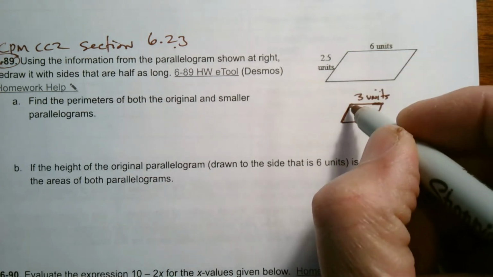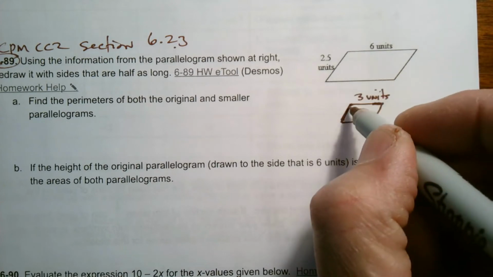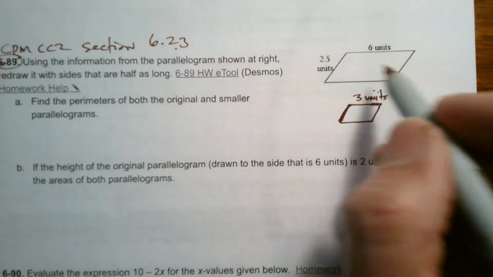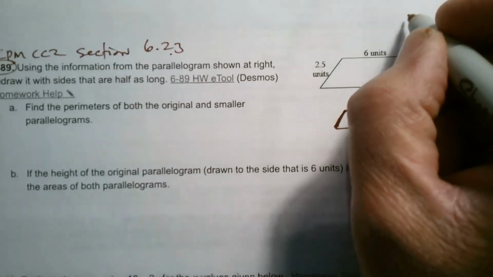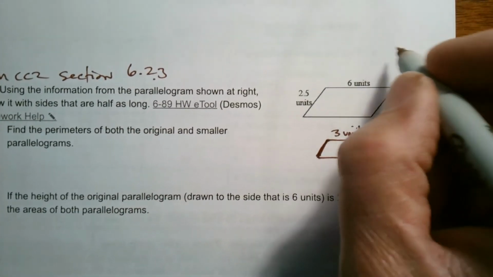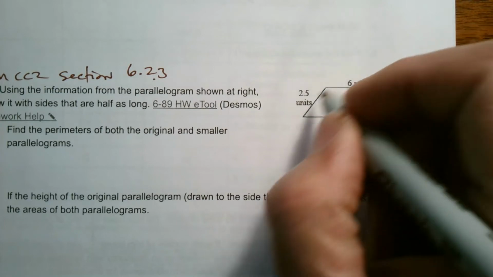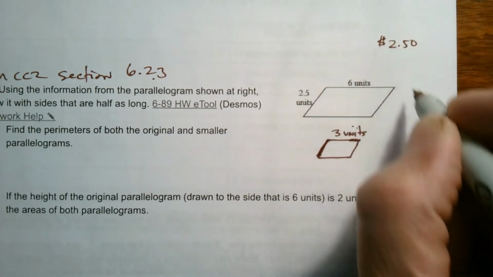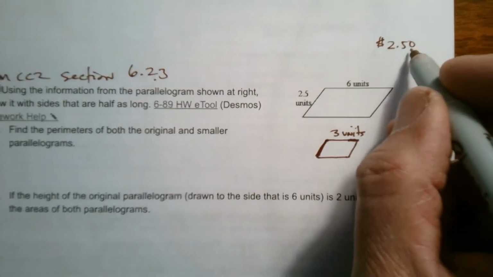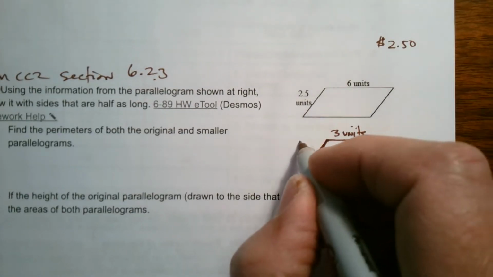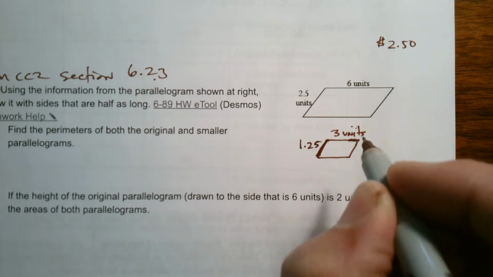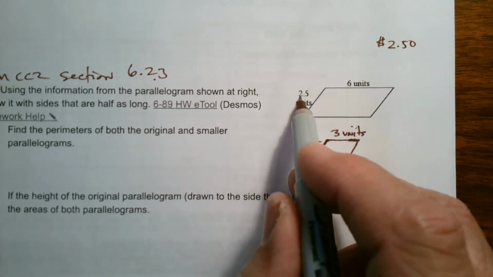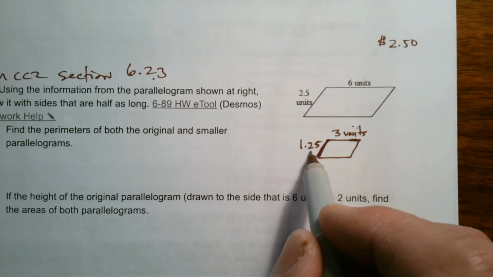And if I look at the side of the parallelogram, that is 2.5. So a little trickier, half of 2.5. If you're not a big fan of division and you have to deal with decimals, think 2.5 is $2.50, right? Half of that is what? $1.25. Think about it that way. So 2.5 divided by 2 is 1.25.